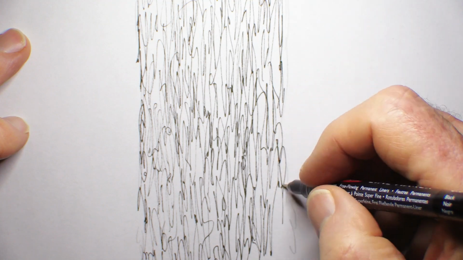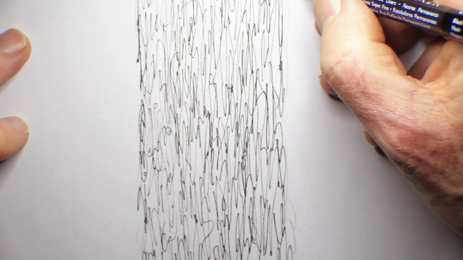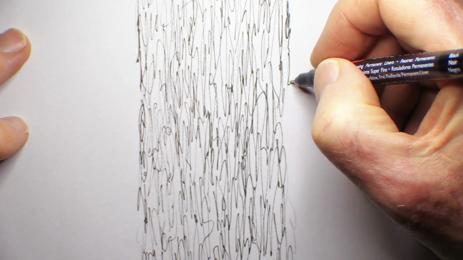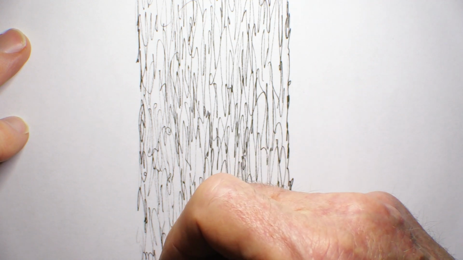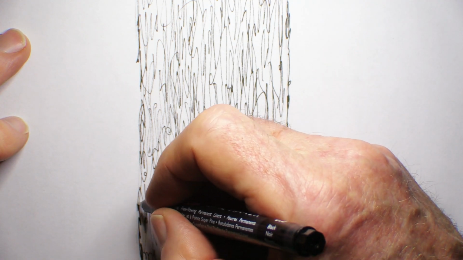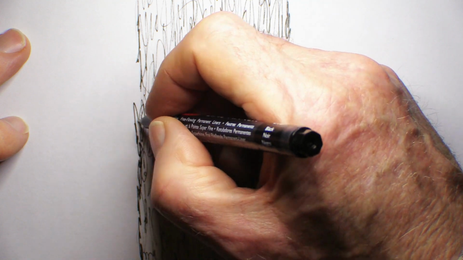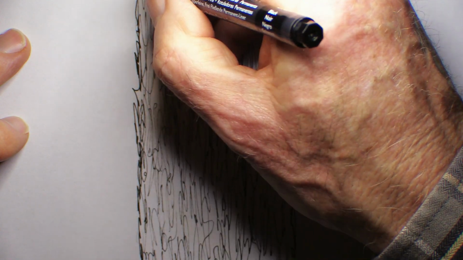Alright, and when you start, you never really know what's going to happen. I'm going to have the bit on the right be fairly well defined, and let's do the one on the left, because this is the edge of the tree. Fairly well defined. So there are the two edges. This is the bark, and we need to let it curve a little bit. And how do we do that?